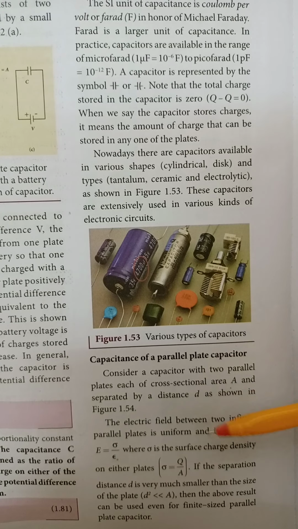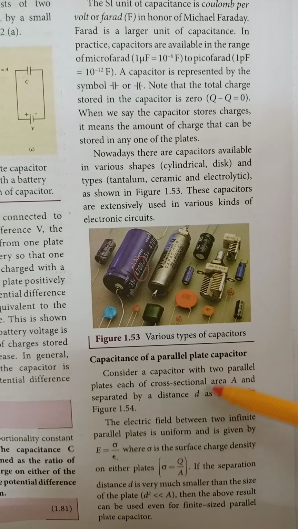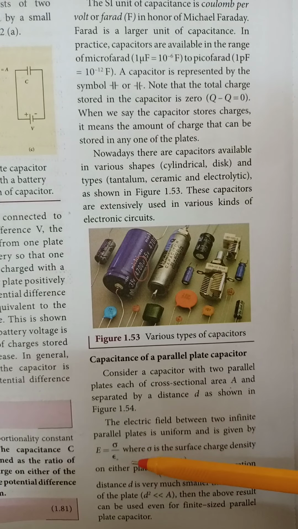The next thing is we are going to derive an expression for the capacitance C of a parallel plate capacitor. What do you mean by a parallel plate capacitor? A parallel plate capacitor consists of two parallel plates, each of cross-sectional area A, and these two plates are separated by a small distance d. The electric field between two infinite parallel sheets is uniform, and it is given by E = σ/ε₀. You have come across this expression in one of the applications of Gauss law.